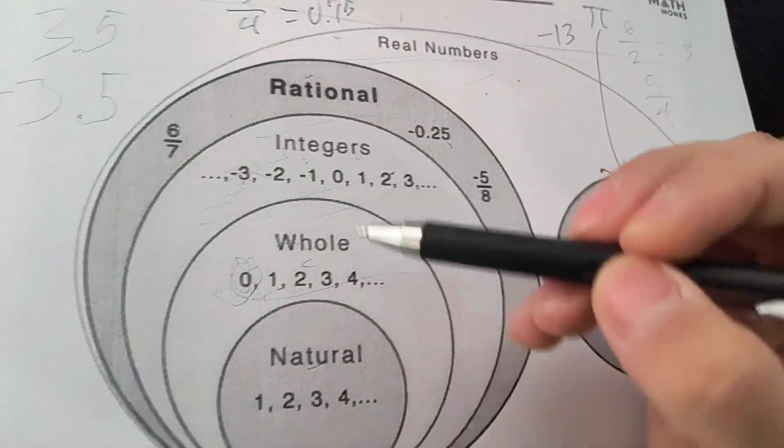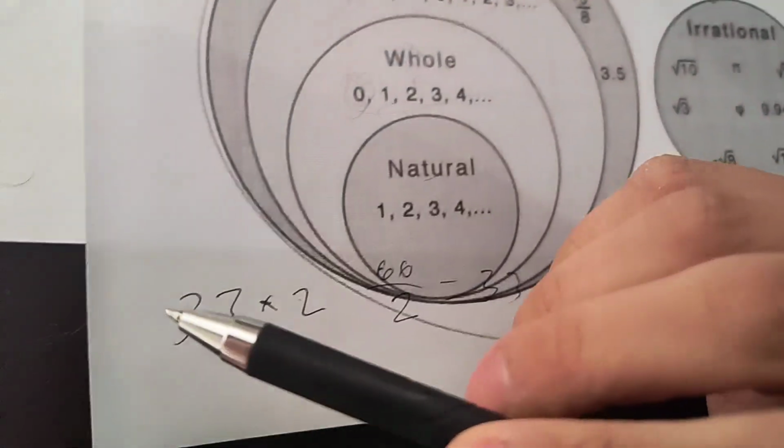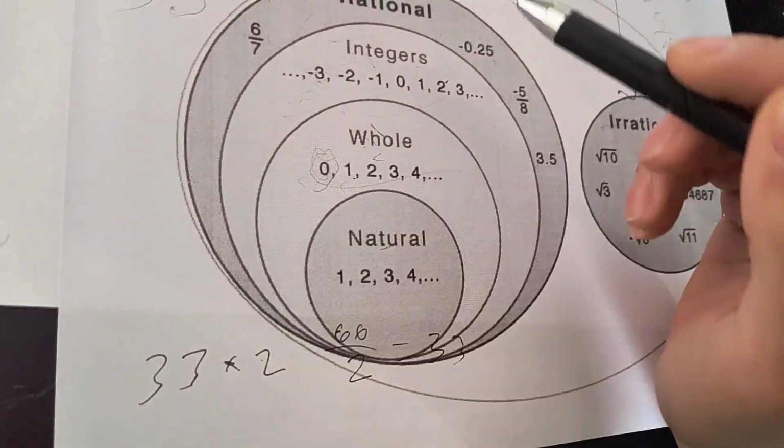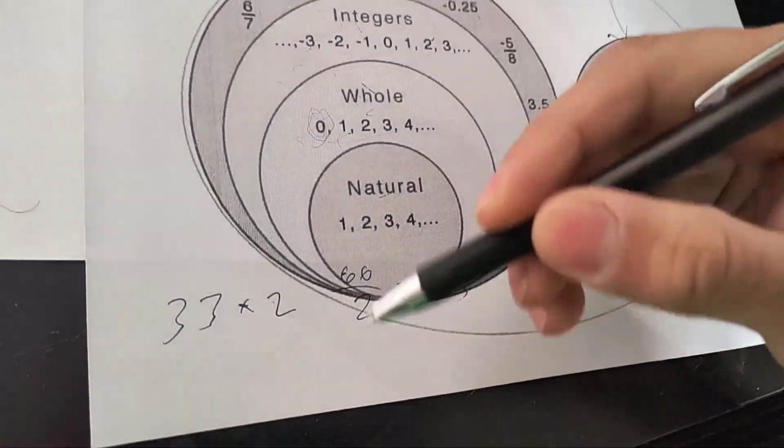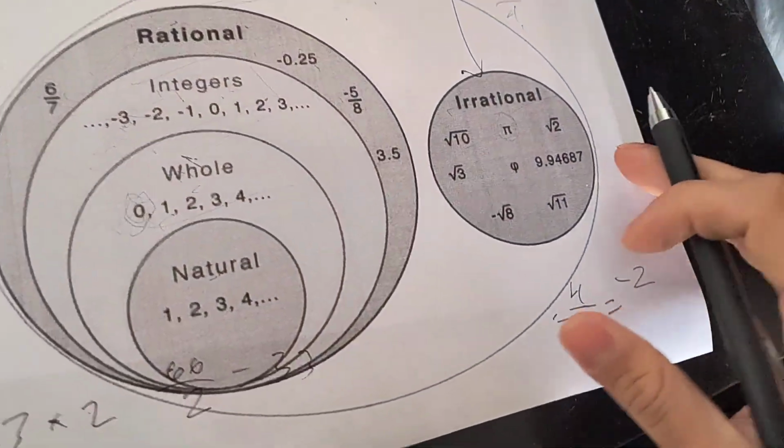So 33 is also an integer, but it's also not negative, and whole numbers are all the positive ones, so it's also a whole number. So it's a rational number because it can be represented by a fraction. It's also an integer because integer includes both negative and positive, and it's also whole because whole just includes positive.